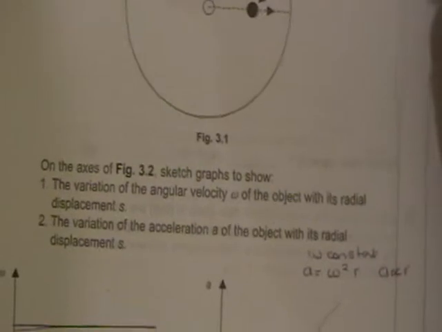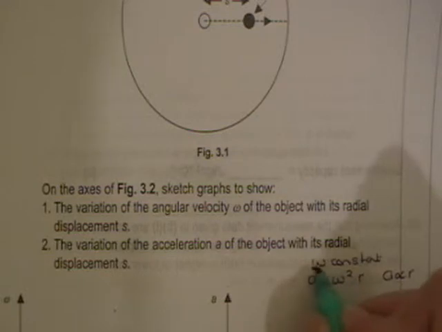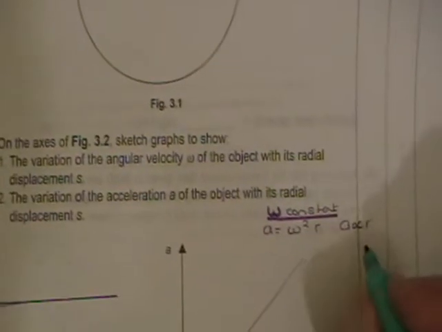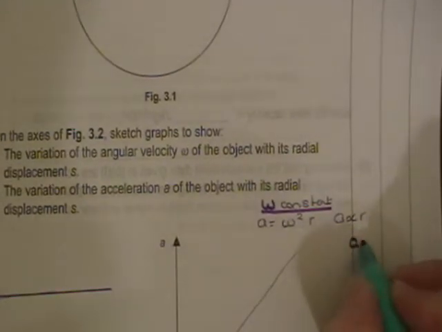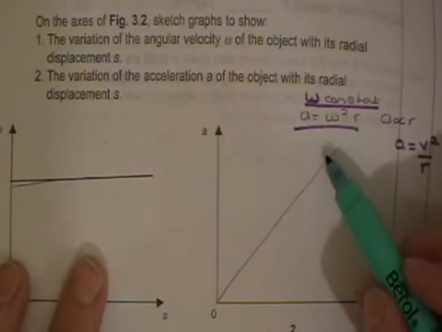On the axis of figure 3.2, sketch graphs to show the variation of angular velocity with its radial displacement and the variation of acceleration. Now I have these written in already. We're told that it rotates at a constant angular velocity, omega. We have two equations for a. So a is omega squared r, or a is equal to v squared over r. But the one which is a constant in it is a is omega squared r, so we're going to use it. And therefore a is proportional to r, so we get a straight line through the origin.